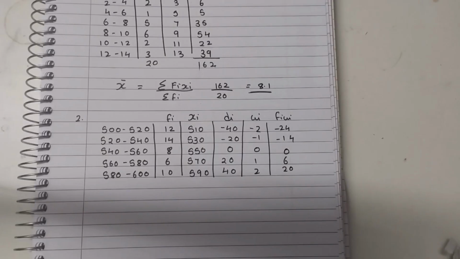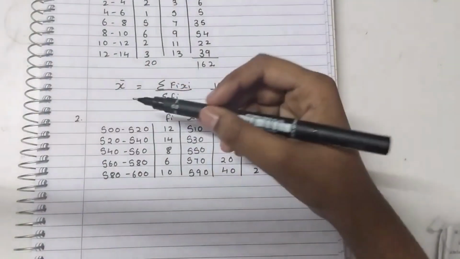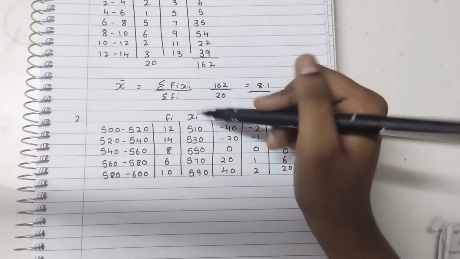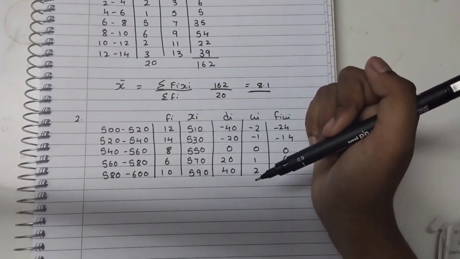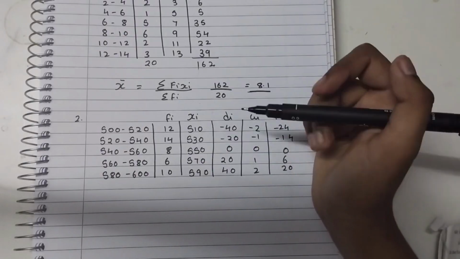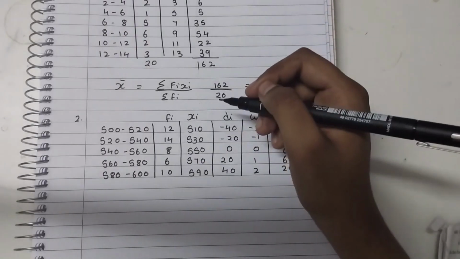In the second question, they've given that consider the following distribution of daily wages of 50 workers of a factory. Find the mean daily wage of the workers of the factory by using the appropriate method. They've given us the class interval and the frequency, and we're going to use the step deviation method in order to find the mean of the given data.